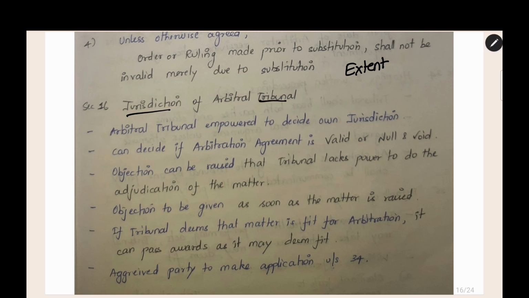The tribunal does not have the power to investigate these matters. Like that, there will be certain things. This is called the jurisdiction. The extent to which an order can be passed by the arbitral tribunal. This is the arbitral tribunal jurisdiction.